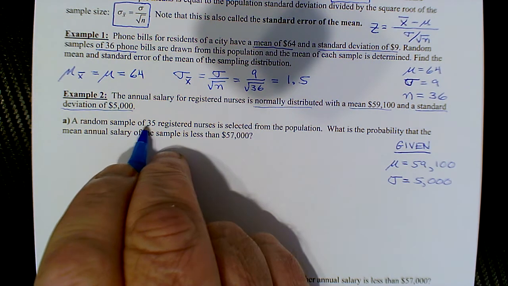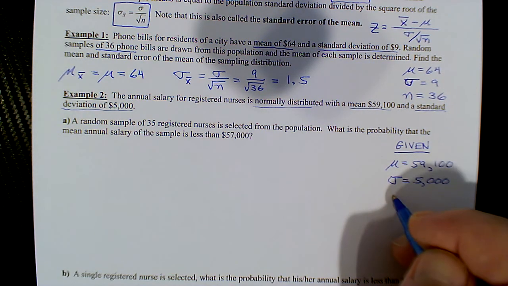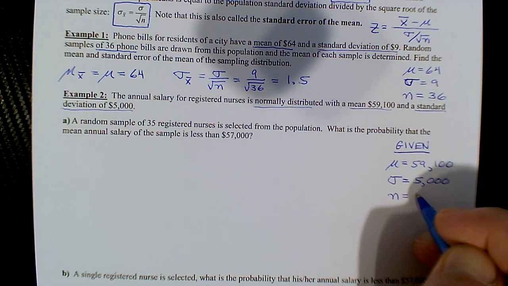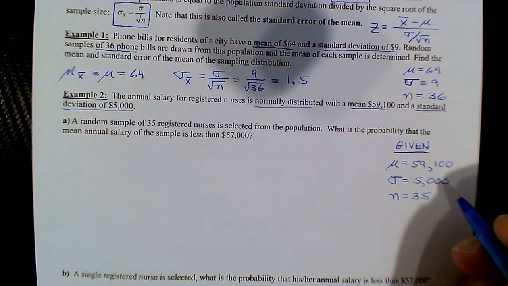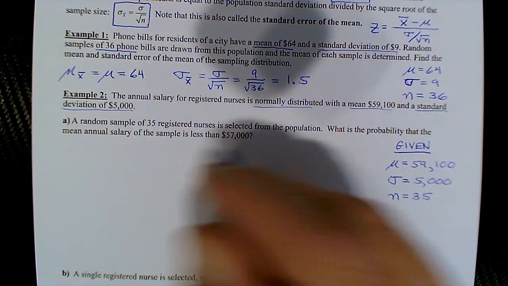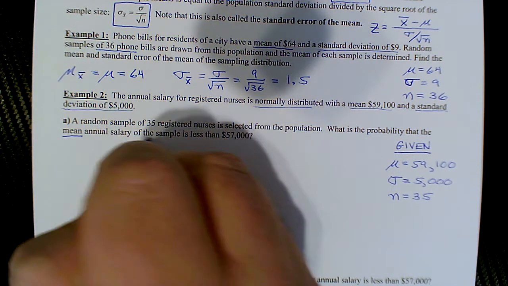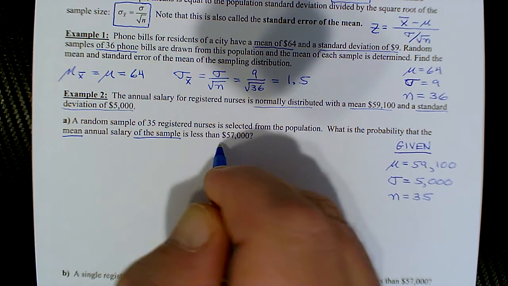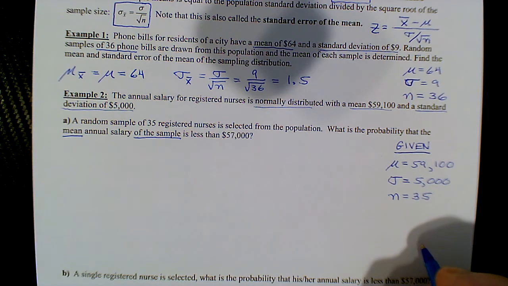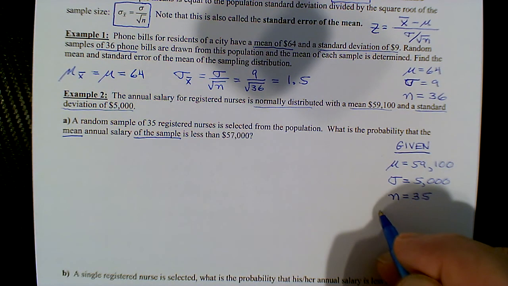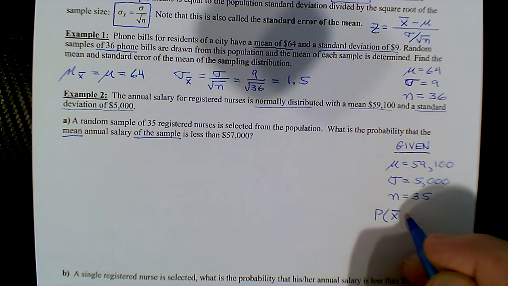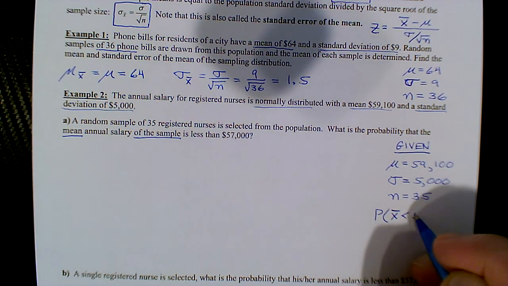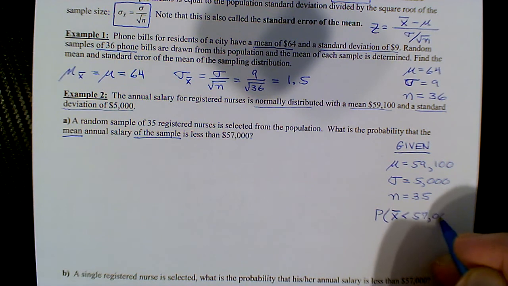In part A here, we take a random sample of 35 nurses. So therefore, n is 35. We want the probability that the mean of the sample is less than 57,000. So notationally, we would write the probability that x bar, the mean of the sample, is less than 57,000.